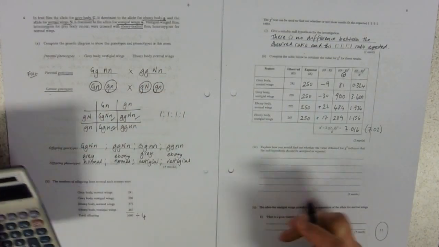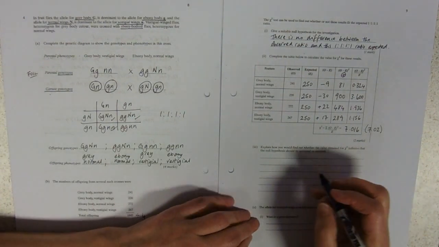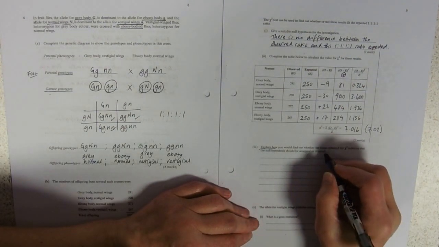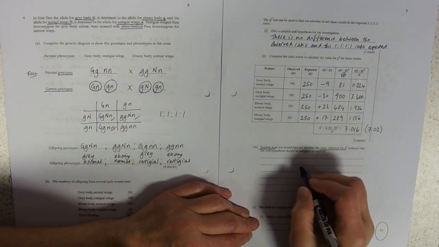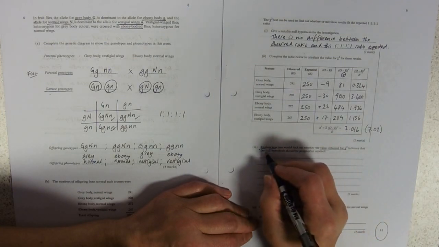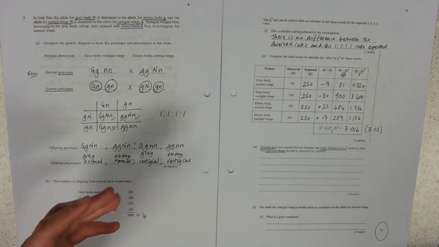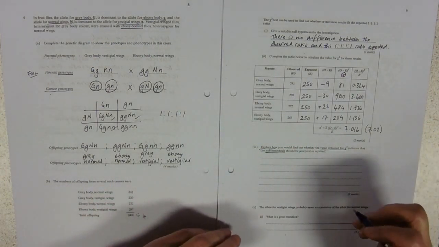Explain how you would find out. Oh, so they're not going to make me do it, they just wanted me to explain how I'd do it. How I'd find out whether the value obtained for chi-squared makes me accept or reject the null. So you just need to walk through that process that you would carry out.